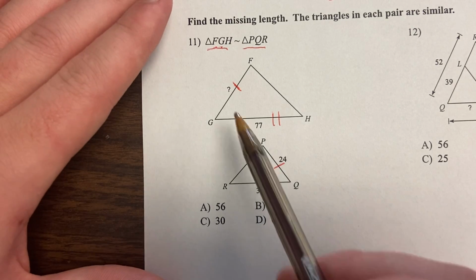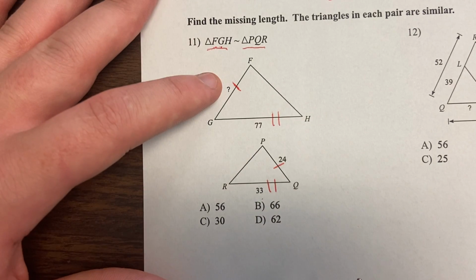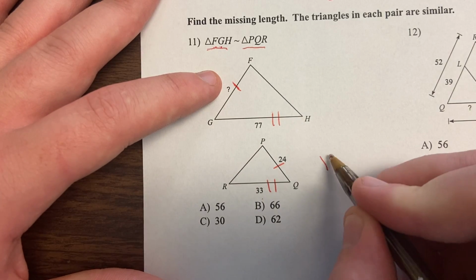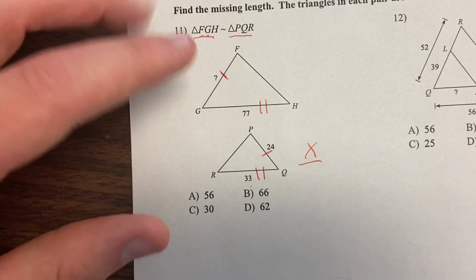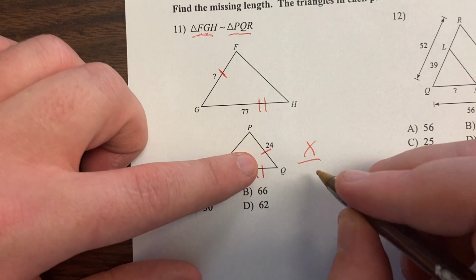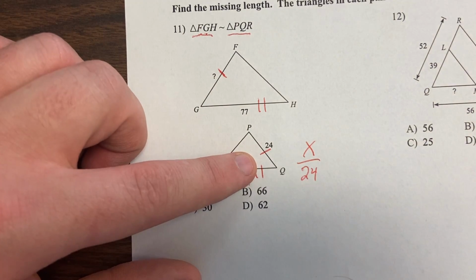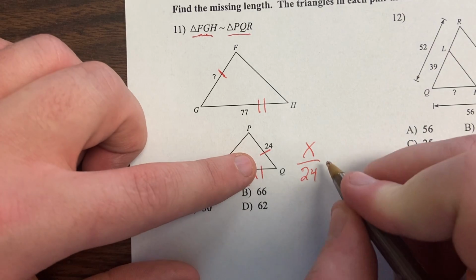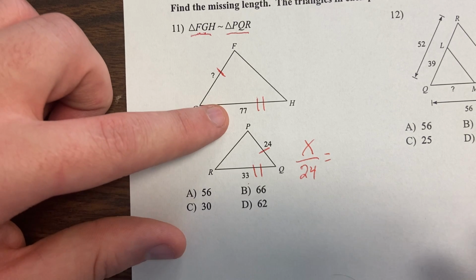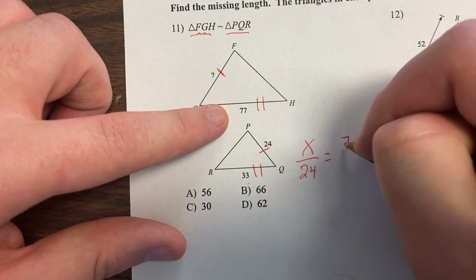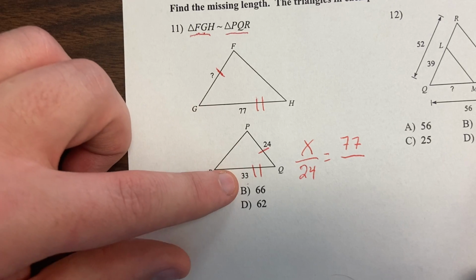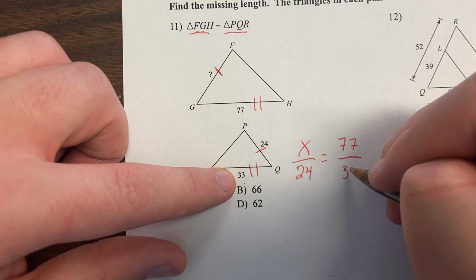So let's go ahead and do the first ratio. I have big triangle over small triangle. So that question mark, we're just going to say is x. x of the big triangle is the same side as 24 of the small triangle. Well, that is equal to the bottom side of the bigger triangle on top, which is 77, and the side that corresponds with that in the smaller triangle is 33.